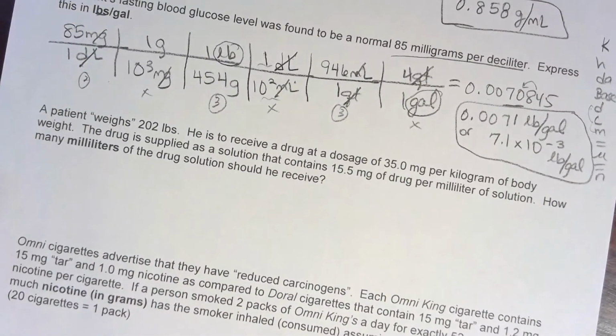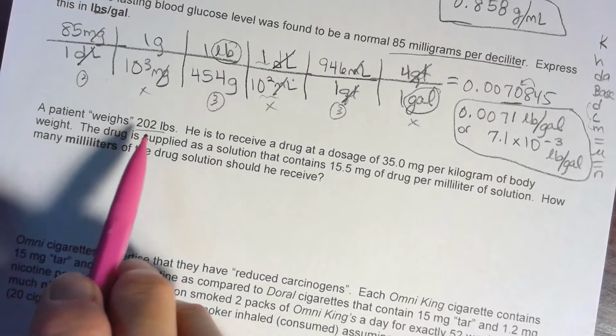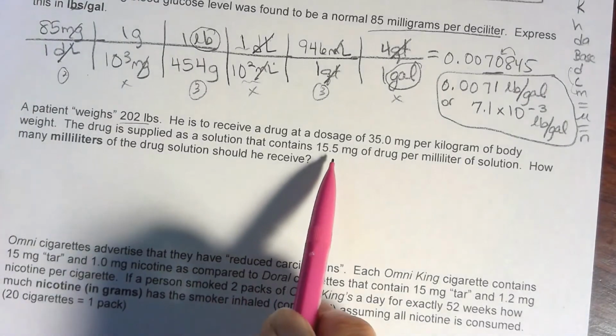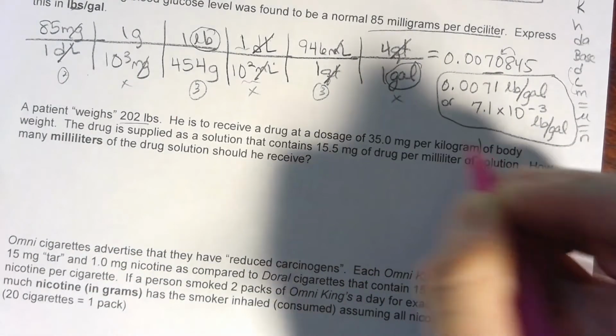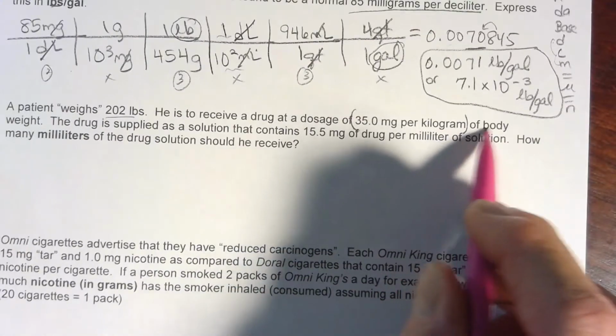Okay, this problem's a little longer. This doesn't look to be a double unit conversion problem. It's just more complex problems. So let's look at these. Patient weighs 202 pounds. So that looks like it's just a 1 unit number there. He has to receive a drug at a dosage of 35 milligrams per kilogram. That's a conversion factor, it looks to be. And that's kilogram of body weight, it tells us.